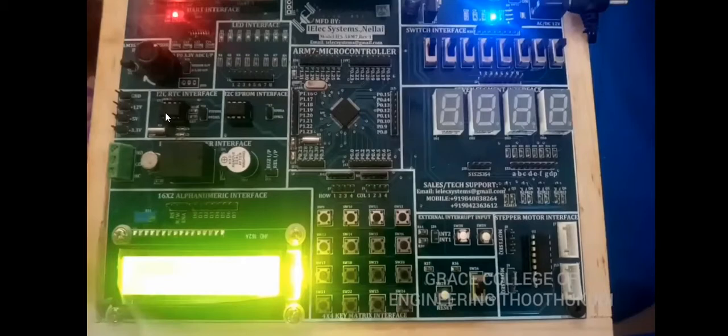Next you have the I squared C interfaces. It is the I squared C RTC interface and the I squared C EPROM interface. Here it provides an onboard setup to study the I squared C interface. In general, I squared C is a communication protocol. It uses two bidirectional data lines for communicating with the microcontroller. Whichever device is I squared C compatible, when it is incorporated on this on-chip interface, it allows direct communication between those two devices. In general, it uses the master-slave method for communication.